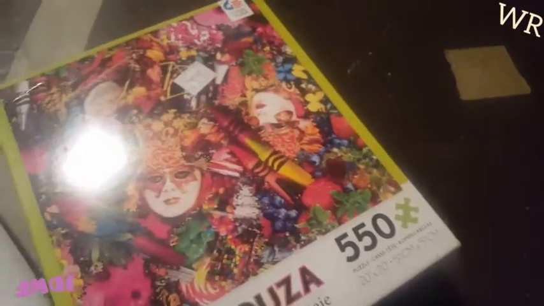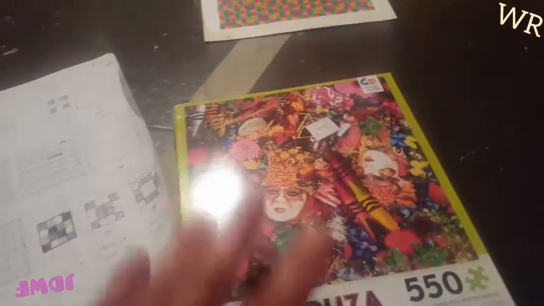This all fits together some way. Working on the puzzle. Big one. That's the center.